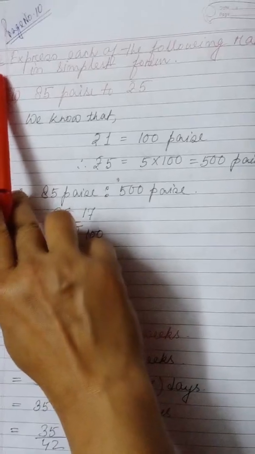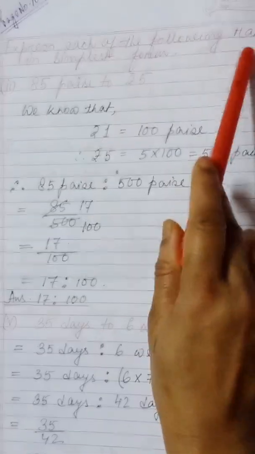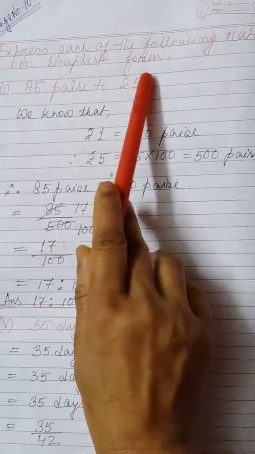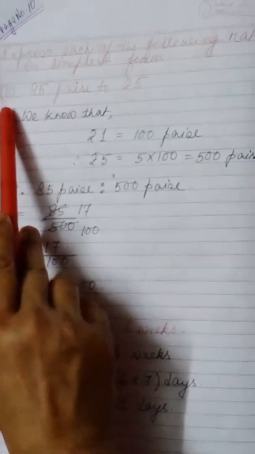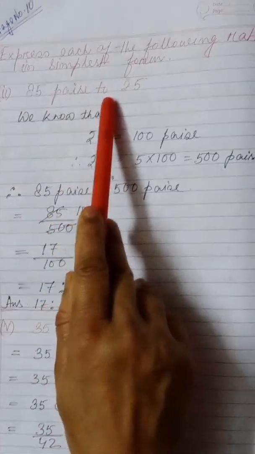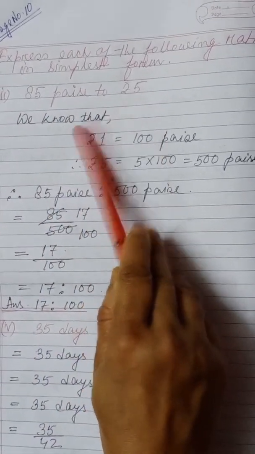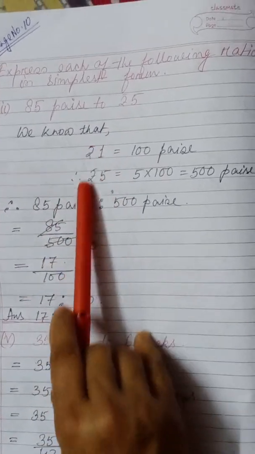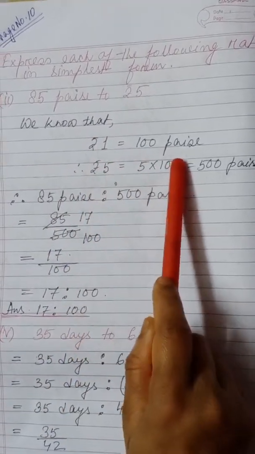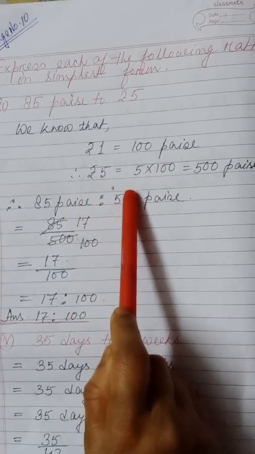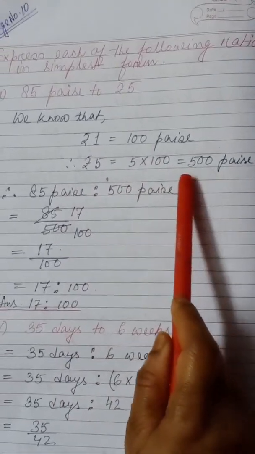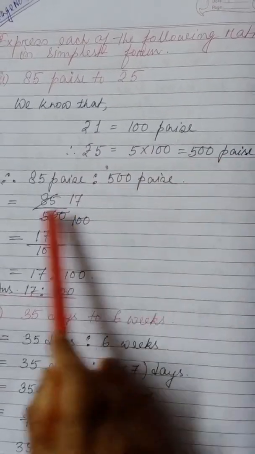Question number 10. Express each of the following ratios in simplest form. Number 2. 85 paisa to rupees 5. We know that rupees 1 equal to 100 paisa. Therefore, rupees 5 equal to 5 into 100 equal to 500 paisa.